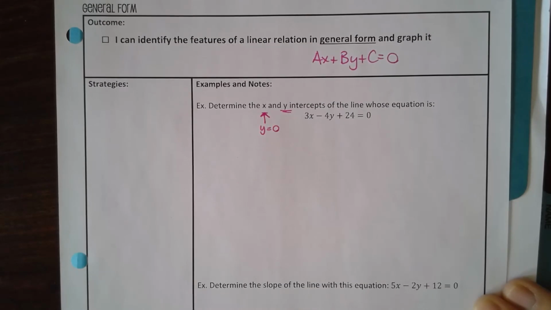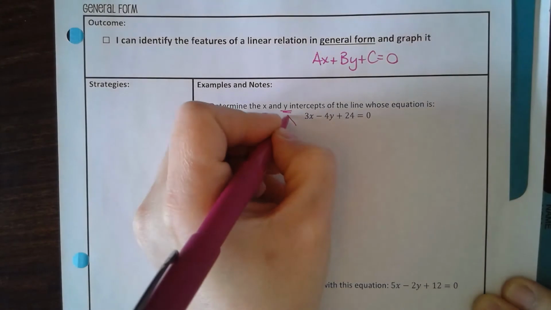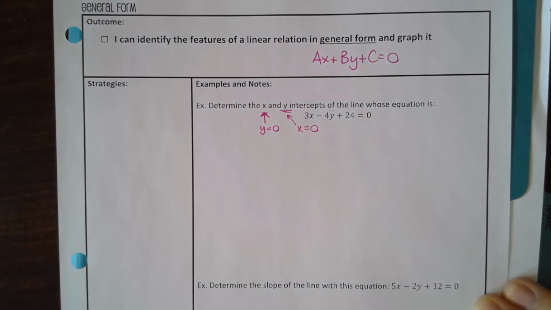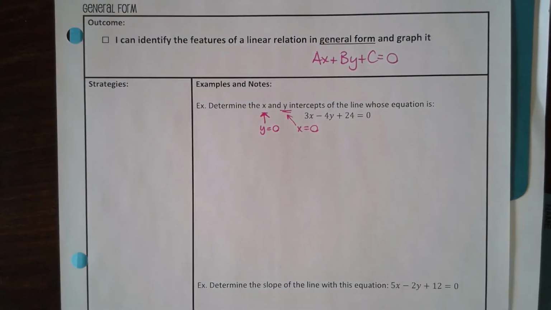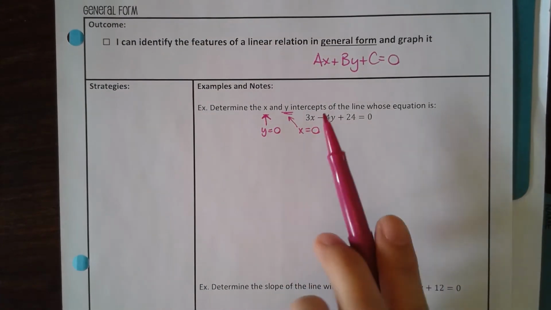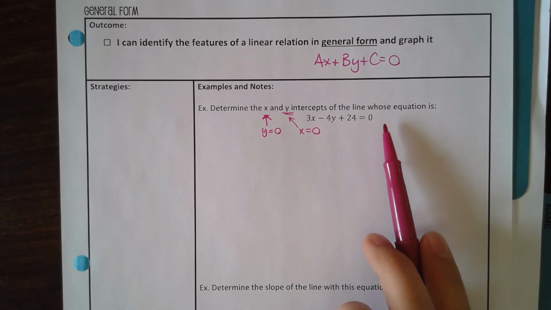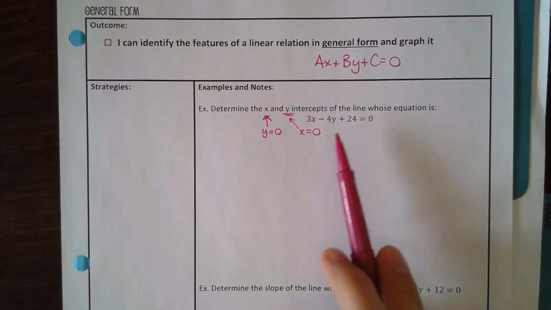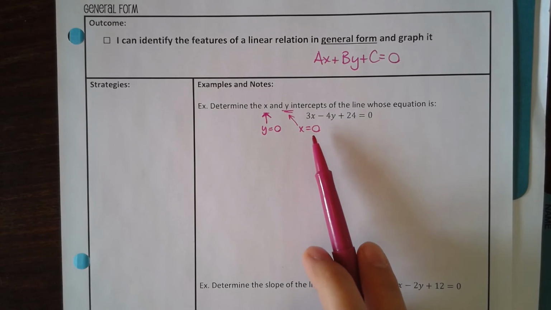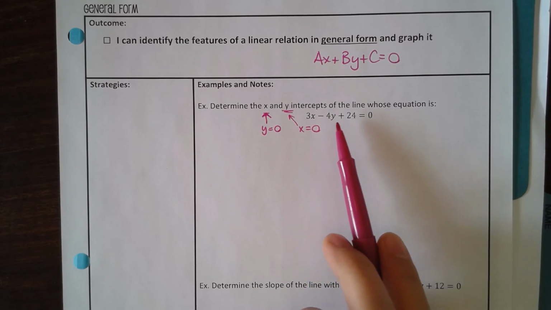And the y-intercept is where the function crosses the y-axis, that vertical intercept, and what happens there is x equals 0. So if we make y equal to 0 in this equation and solve for x, we'll know what the x-intercept is. And if we make x equal to 0 and solve for y, we'll know what the y is.